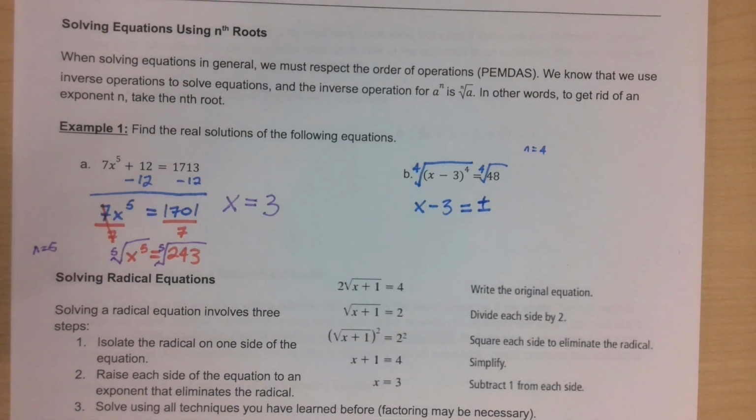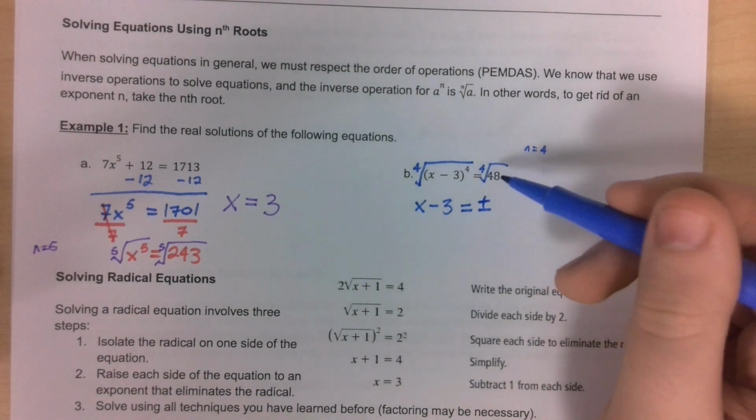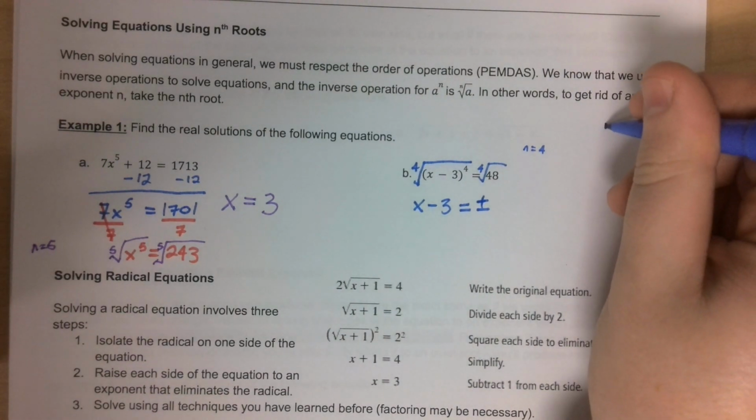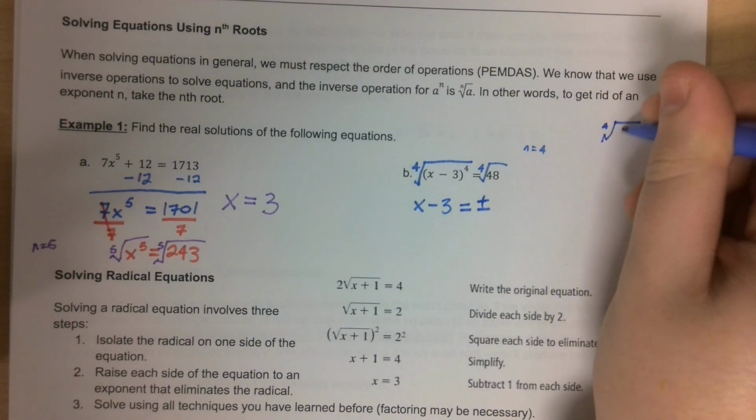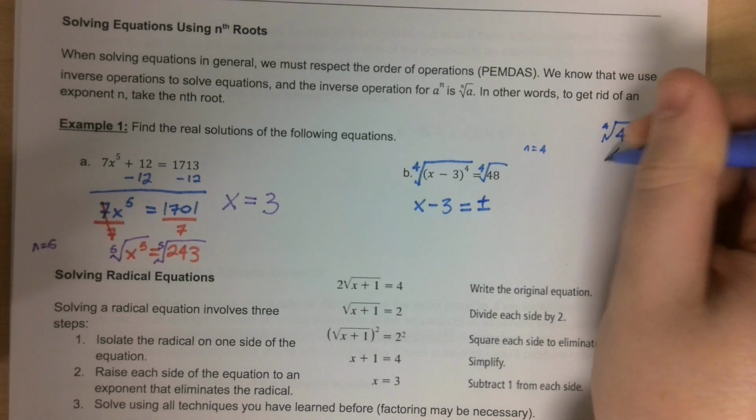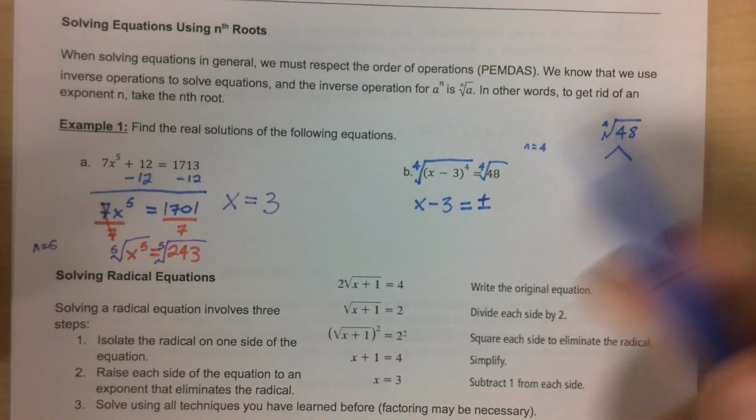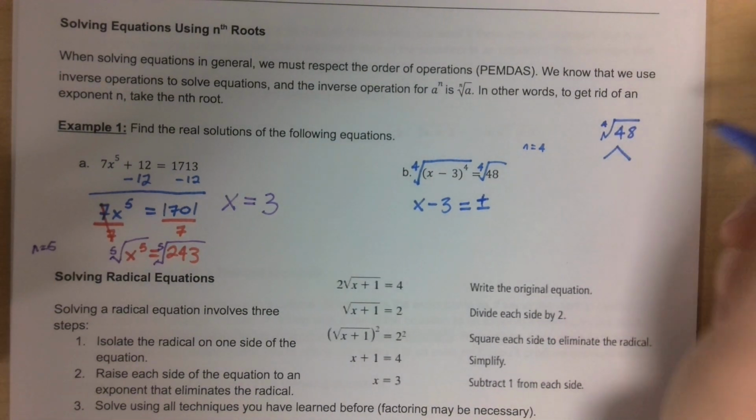Hang on a second. 48 is not a perfect fourth root, right? So what can we do? Well, we have to decompose the fourth root of 48, turn it into two different fourth roots, one of which will give us a number, and one of which will give us a remainder.